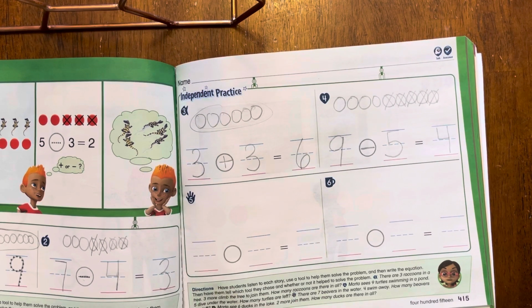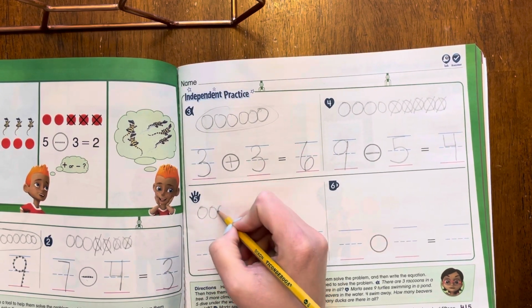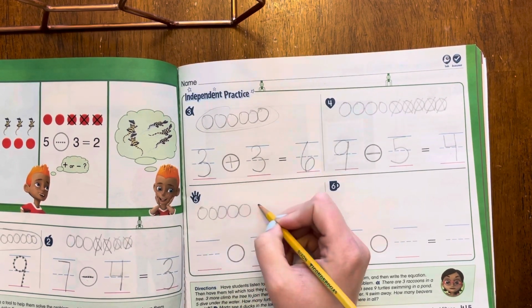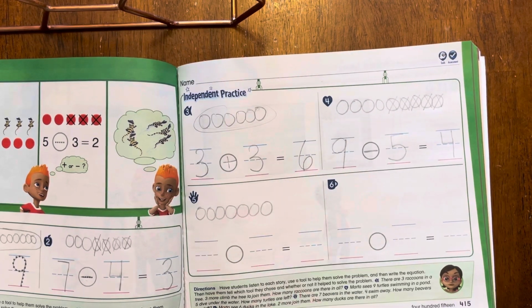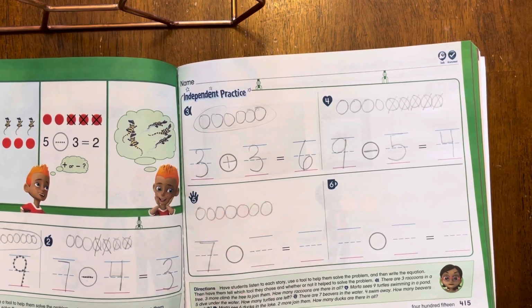All right, let's try number 5. Let's see if it's an addition problem or a subtraction problem. There are 7 beavers in the water. 1, 2, 3, 4, 5, 6, 7. There are 7 beavers in the water. So that's what we started with, is 7.